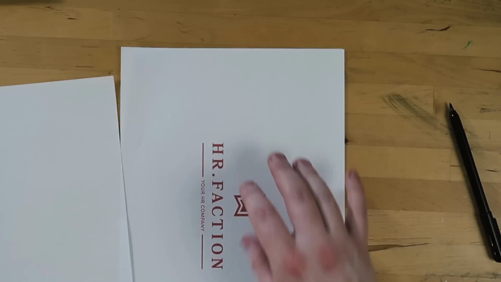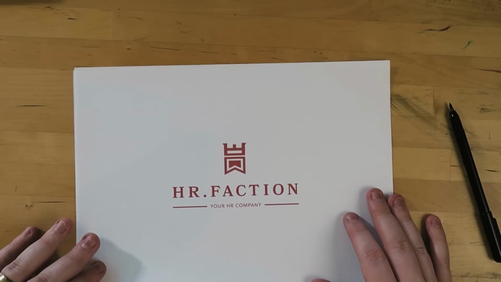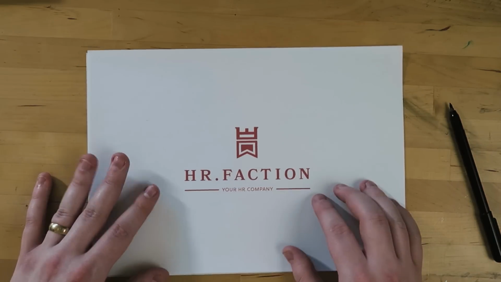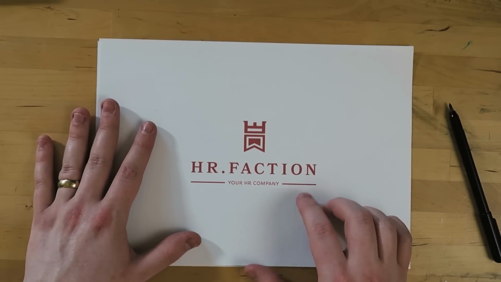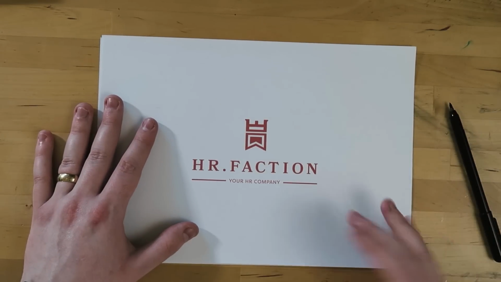Now the type that I've used on here is very similar. I think this is called Bookman, this type. And basically what I loved about it was serif. Now a lot of people may say that it should be sans serif, but in reality I prefer to have just the serif option because it looks better with the castle.